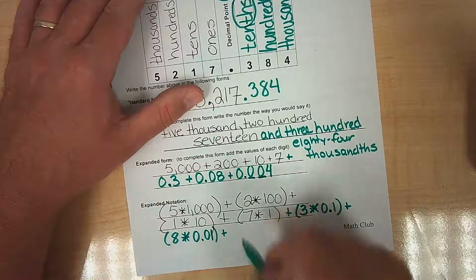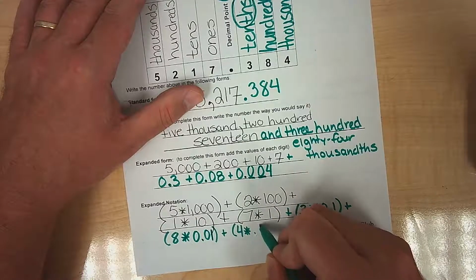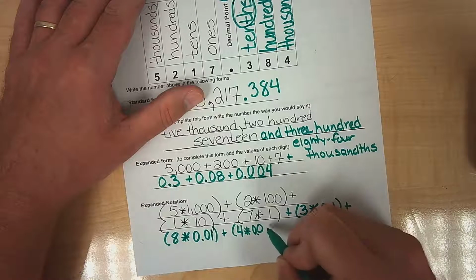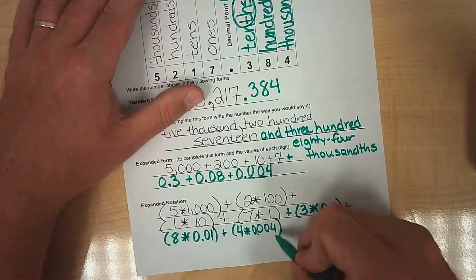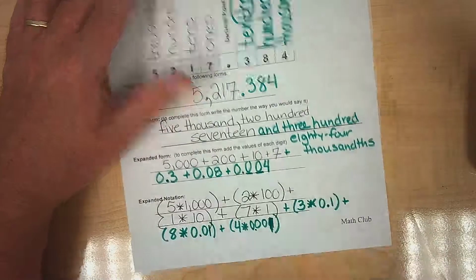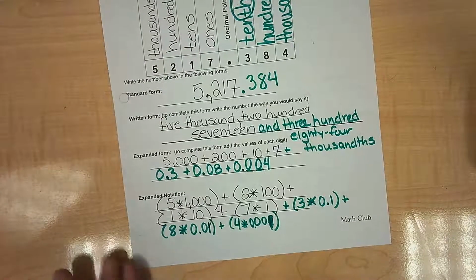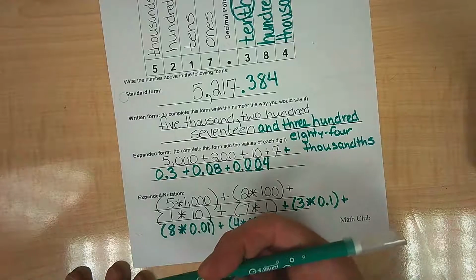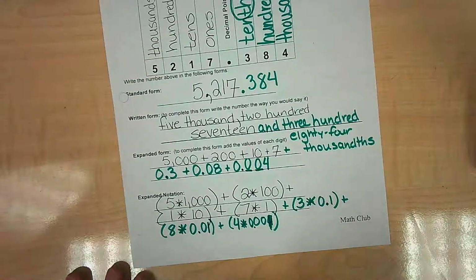And finally, it's going to be then 4 times 4 thousandths. No, I'm sorry. That should be a 1 thousandths. I too can make mistakes, so please forgive me. I'm a bad math teacher. I'm trying my best. It's kind of hard with a pencil or a marker. That's why I always tell you, please use pencil so you can erase easier.